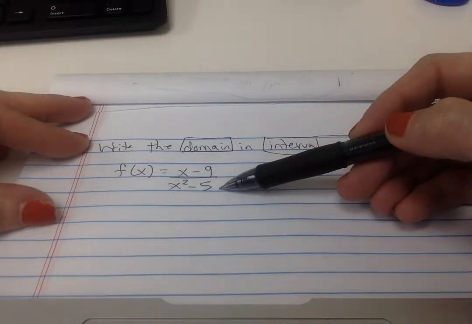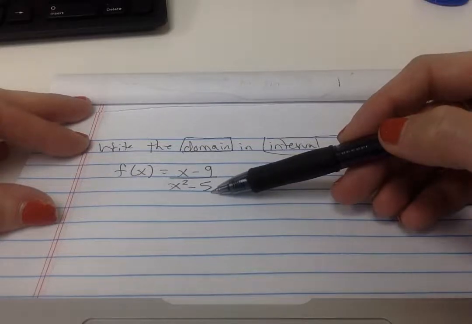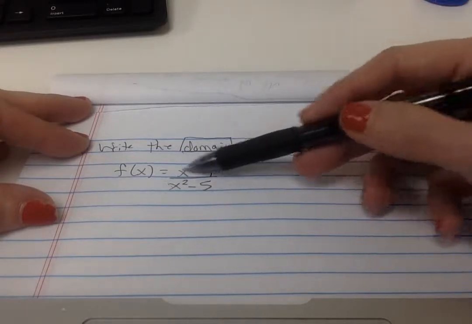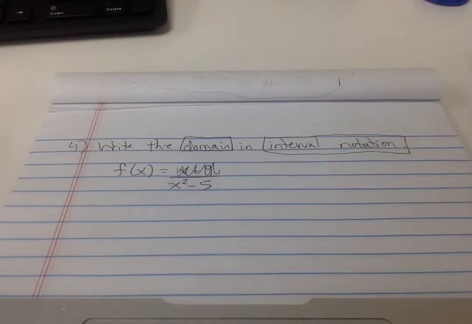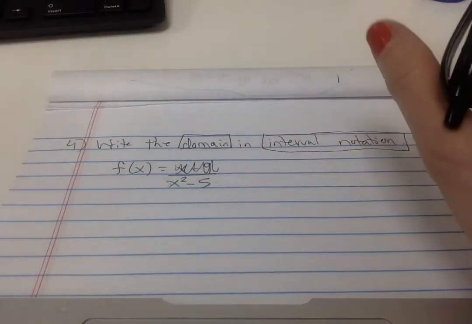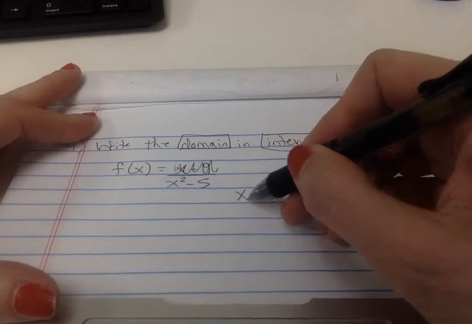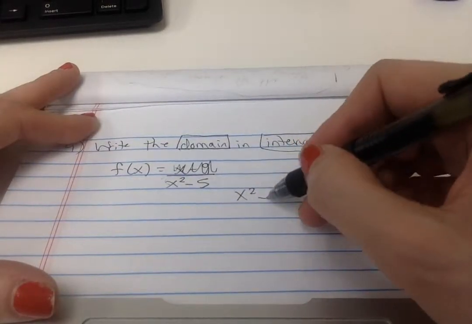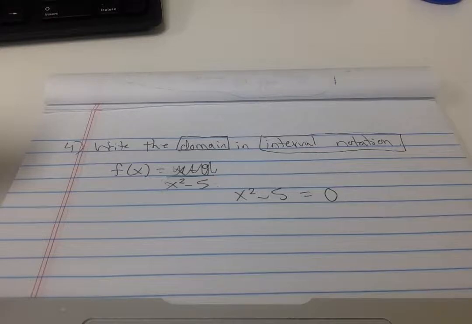We've done a bunch of these problems where having this be 0 is our no-no, so we just tried to figure out what would make this 0, and we completely ignored the top. We're going to do that again, nobody cares what the top is, it doesn't matter. But this can't be 0 because we can't divide by 0. That just doesn't make any sense. So we're going to try and figure out then x squared minus 5. How can we figure out what that is equal to 0?